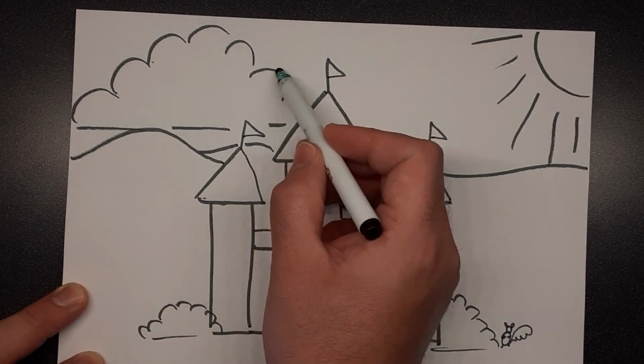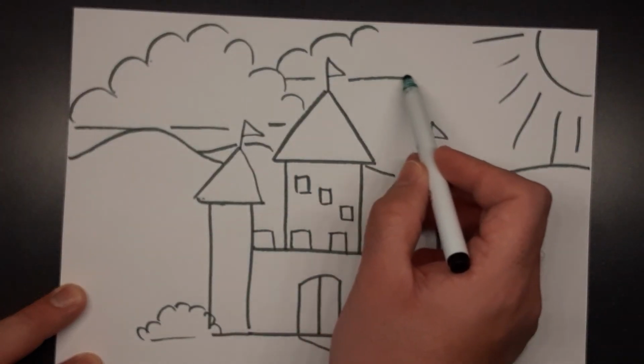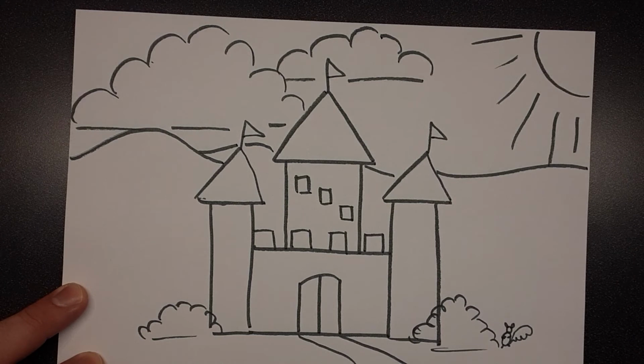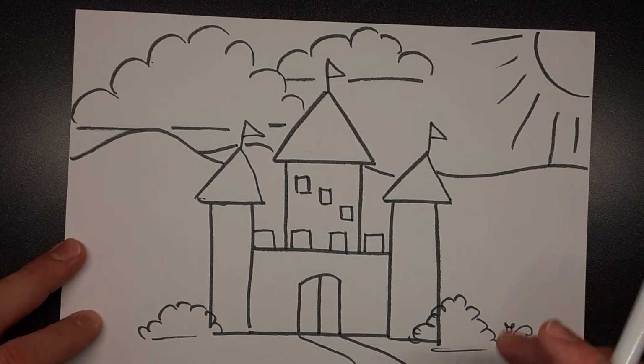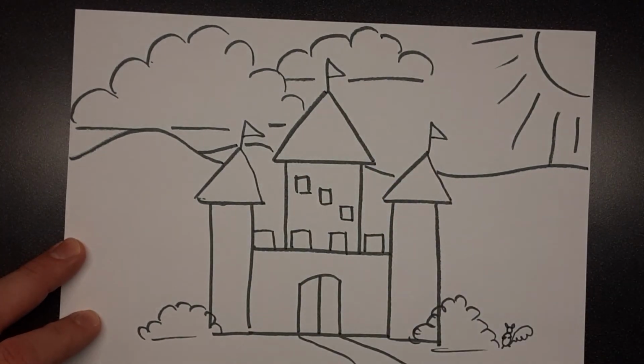Big clouds. Maybe it's a beautiful sunshiny day with just a few big puffy white clouds in the background. I think my castle's looking pretty cool so far. Almost kind of looks like maybe there's a birthday at this castle.